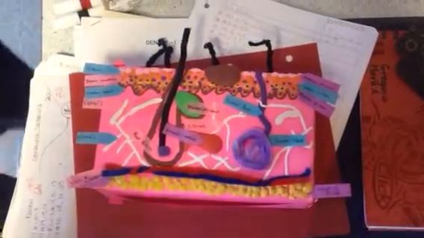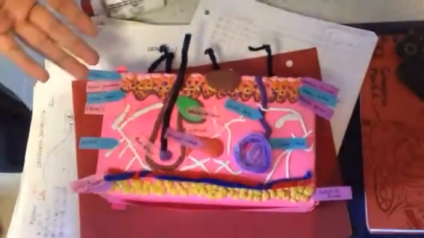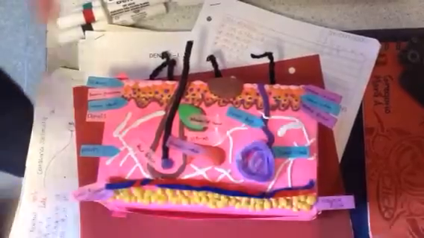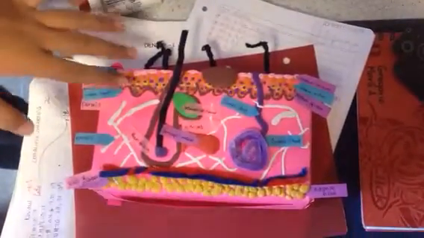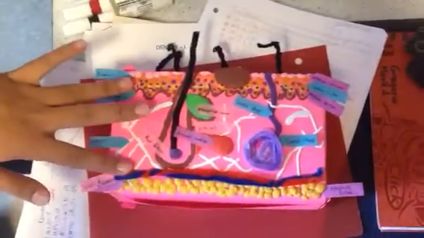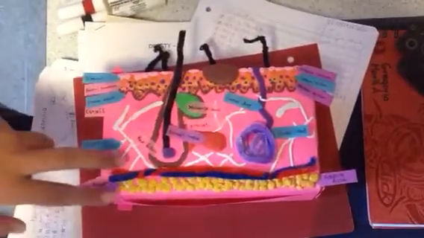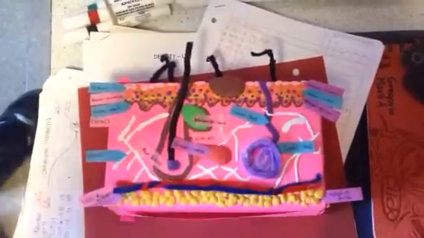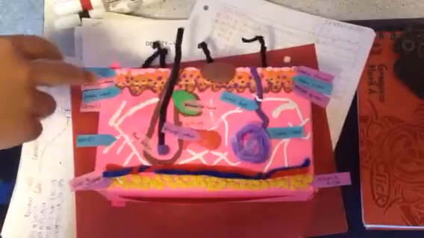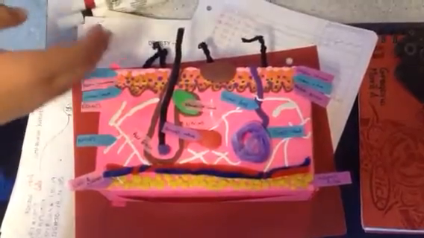Okay, so this is our biology project, the model of the skin, or pretty much the entire integumentary system. Here you can see this is the epidermis, this is the dermis right here, and this is the subcutaneous layer. Now I'm going to start explaining each of them. First I'm going to start with the epidermis, from bottom to top.